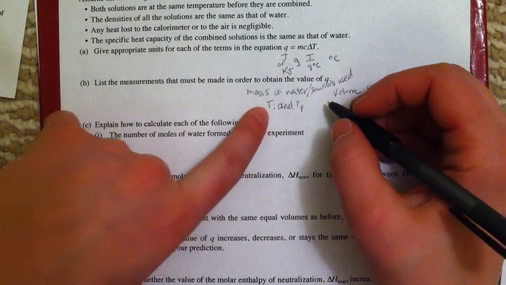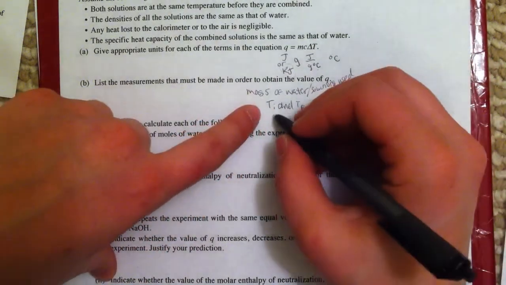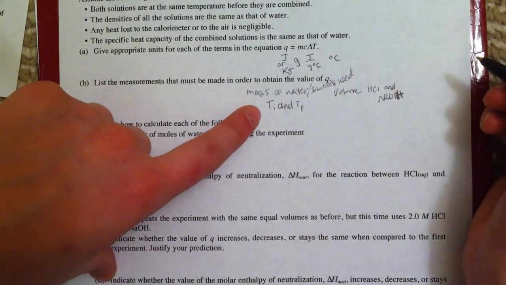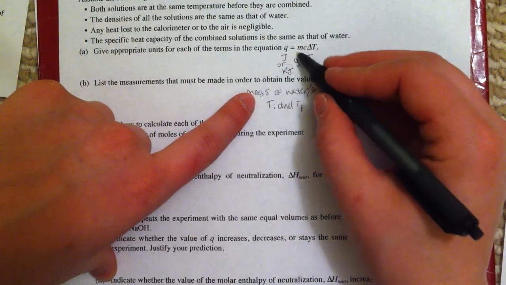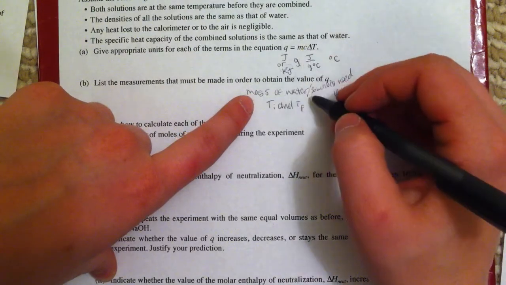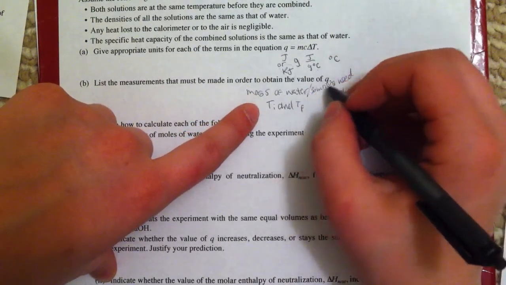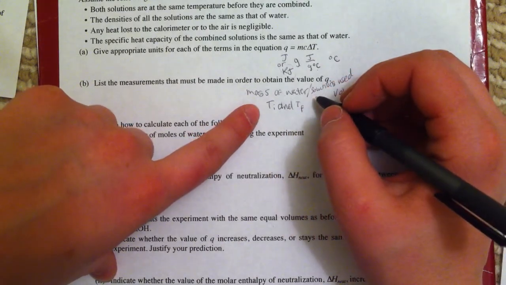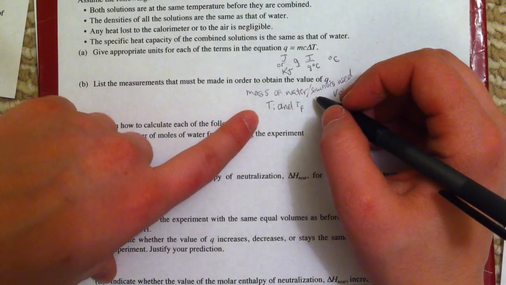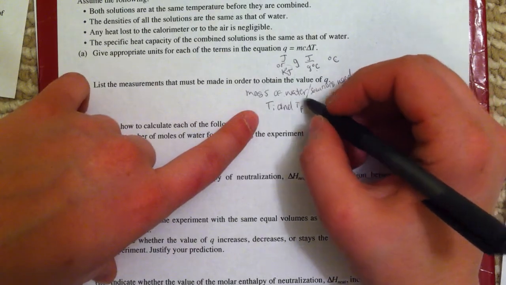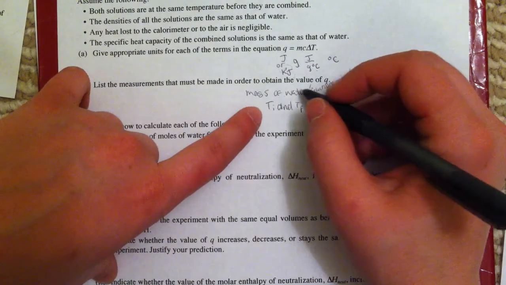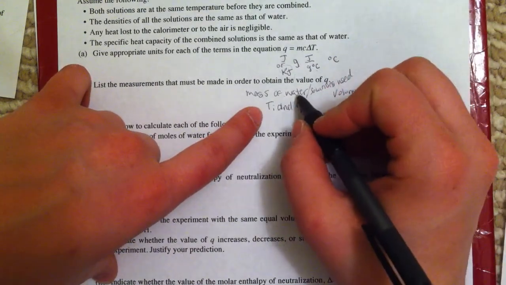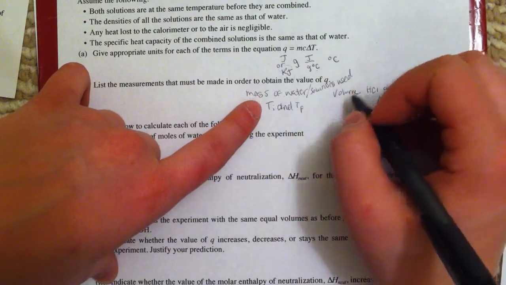Then we need the measurements to attain the value of Q. So we know we need the initial and final temperatures. Then in this equation, we're going to want the mass of the water. We're assuming the mass of the water and the mass of the solution are basically the same thing, that the particles that make up the solution are kind of negligible. So you could write the mass of the water or the mass of solution.